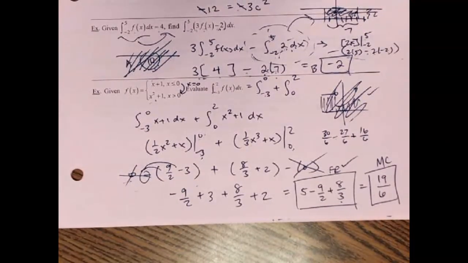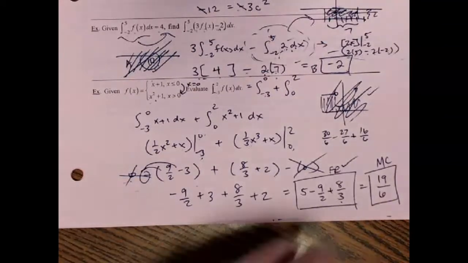Right, so piecewise functions, you have multiple things to do, but generally both of the parts, or all 3 of the parts, generally they're all going to be pretty easy. Next page.